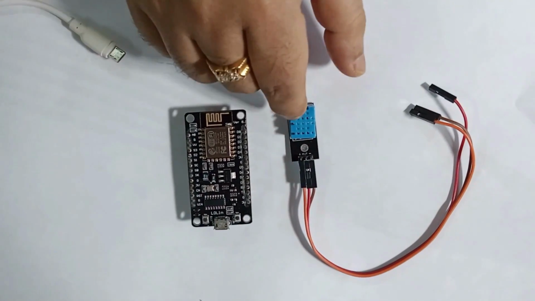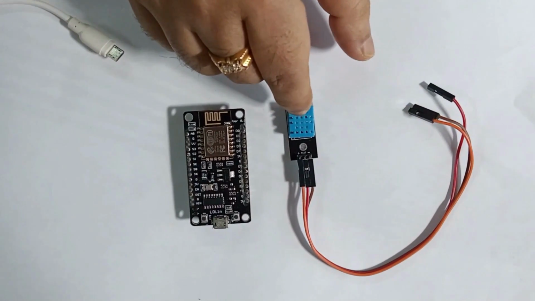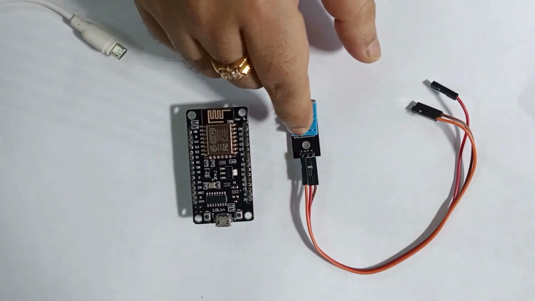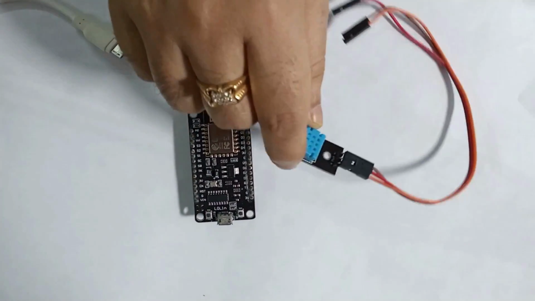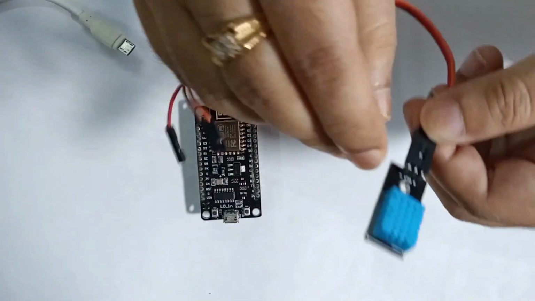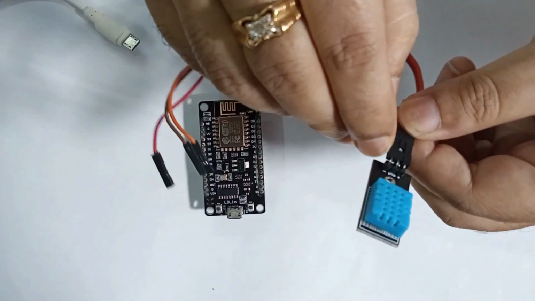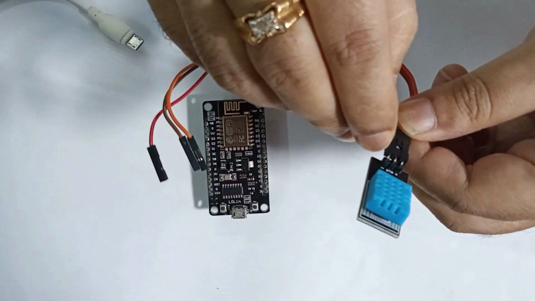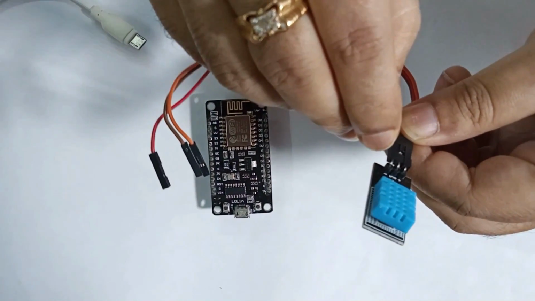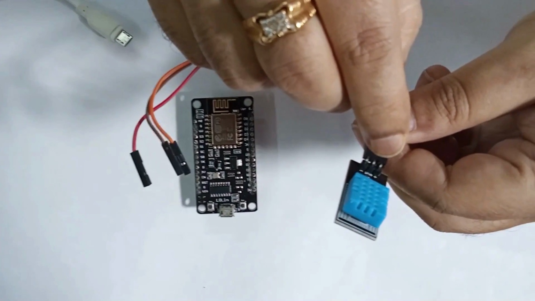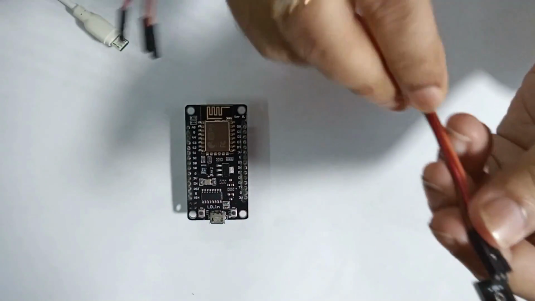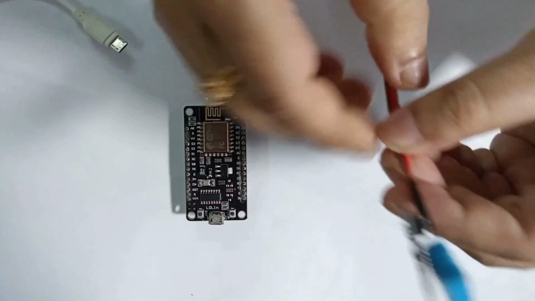So now this is a DHT11 sensor that senses temperature and humidity. It has three pins: positive, data pin and negative. Negative means ground, positive means 5 volt or 3 volt. So guys, you can see the wires.